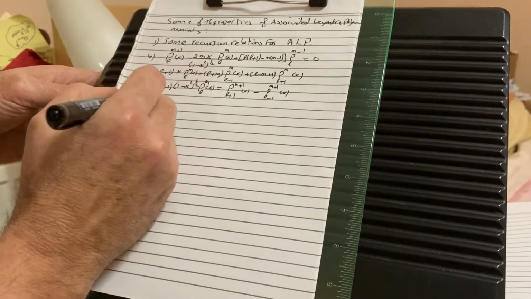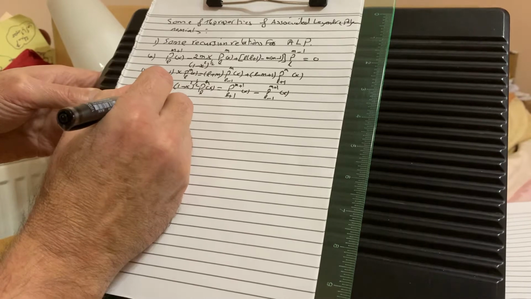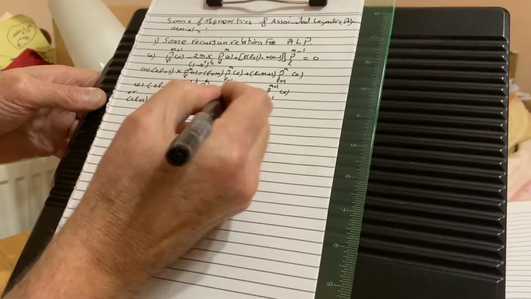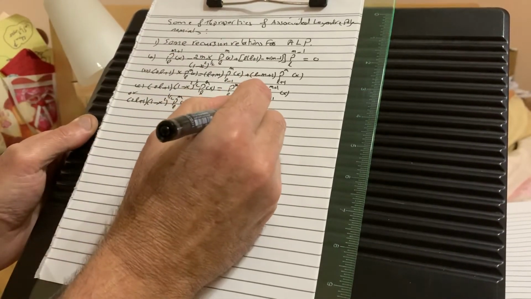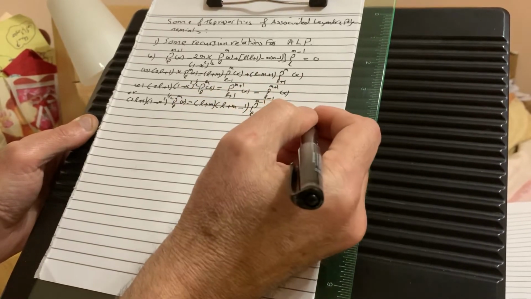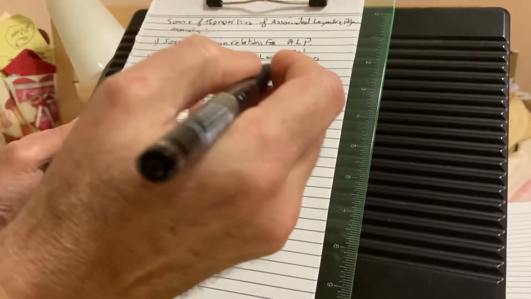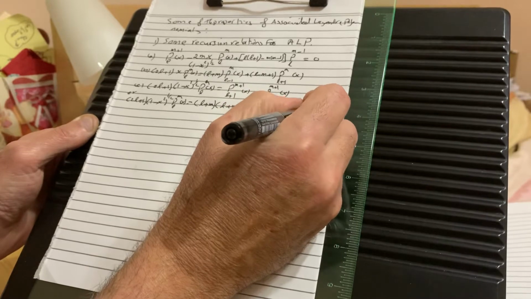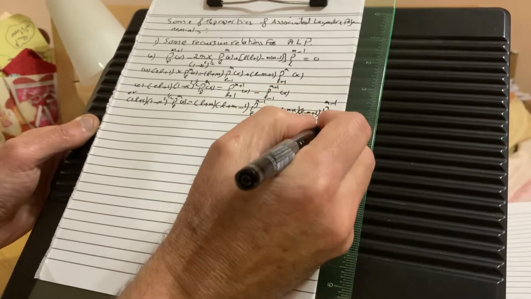Or we can code this as well: (1 minus x squared) to the power half P_l^m(x) equals (l plus m)(l plus m minus 1) P_(l-1)^(m-1)(x) minus (l minus m plus 1)(l minus m plus 2) P_(l+1)^(m-1).